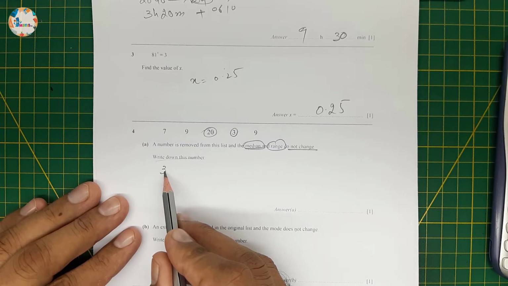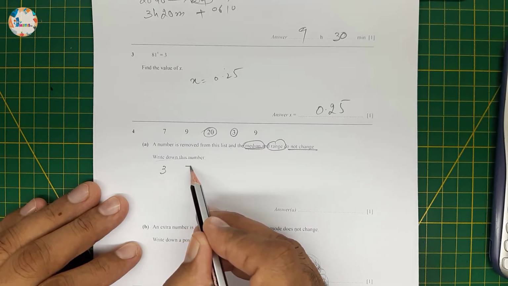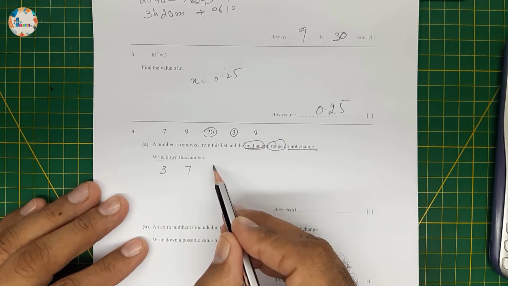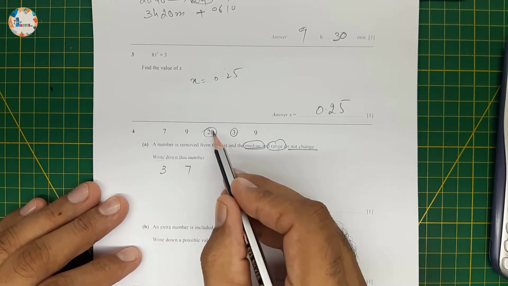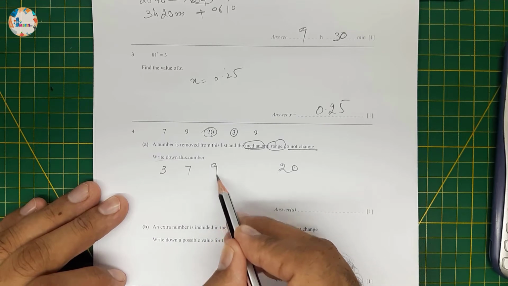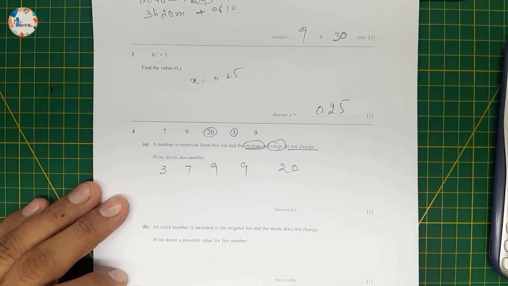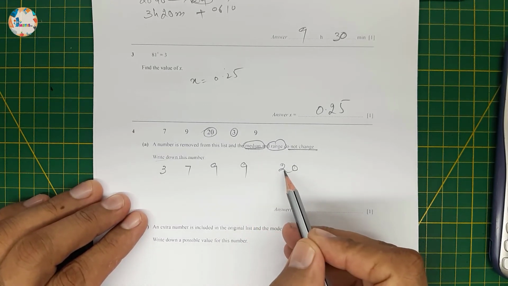The next number can be 7, and the middle is this one. The maximum number is 20. Then 9 and 9. They are saying the median will not change.